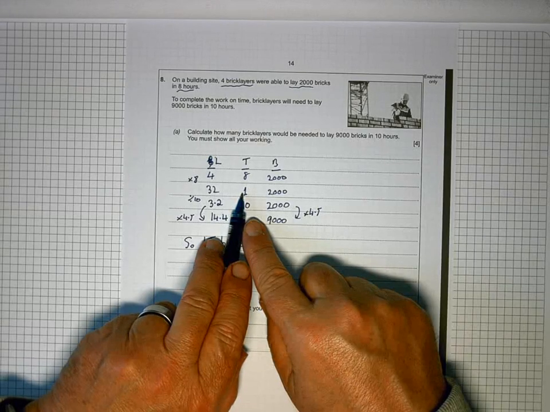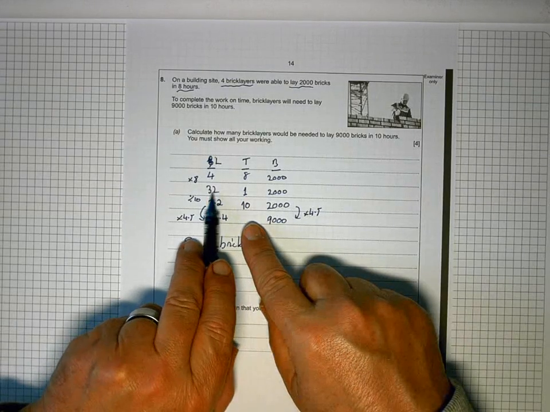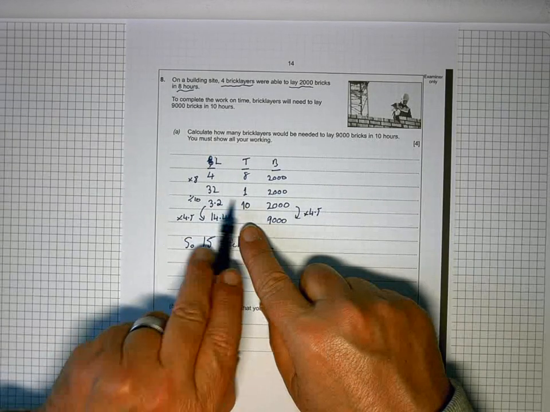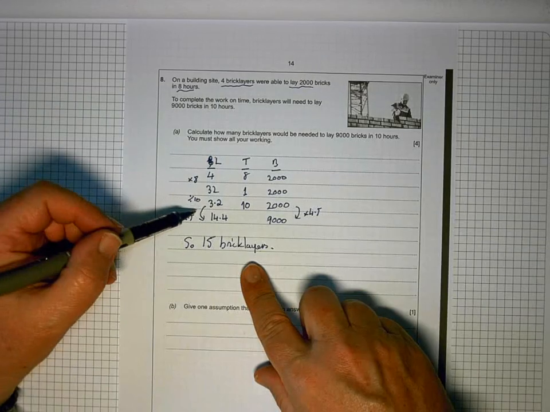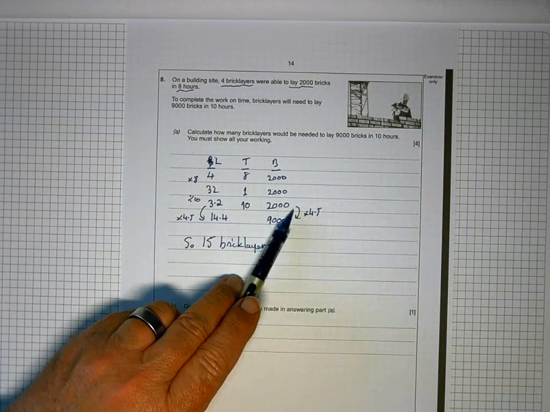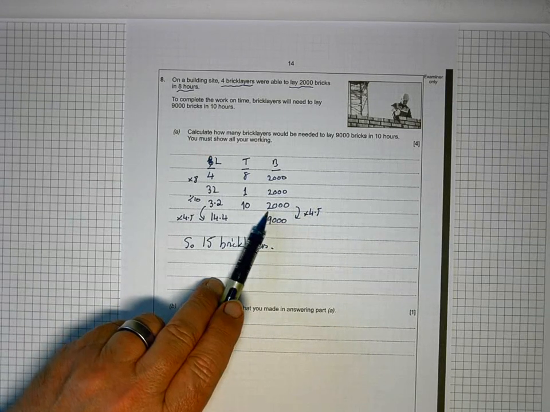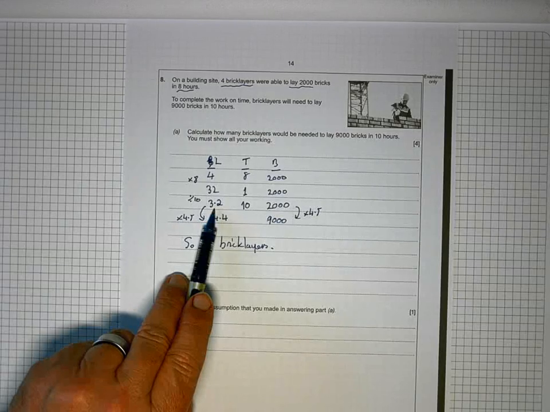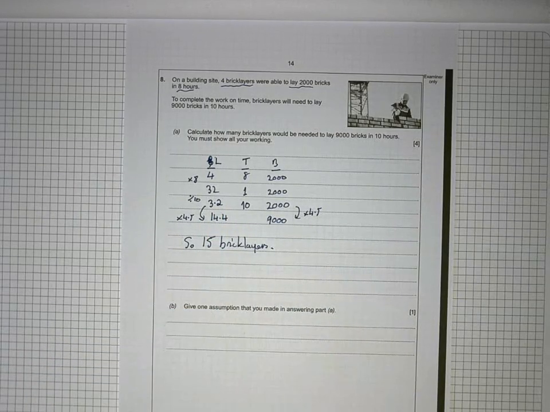We're not working with 1 hour, we're working with 10 hours. So we won't need 32, we'd need a tenth of that to give you the 3.2. And then in that time we need 4.5 times as many bricks as that 2,000, so we need to increase that workforce by 4.5 times, and then round it to 15 bricklayers. Okay, so that's quite a horrible question.